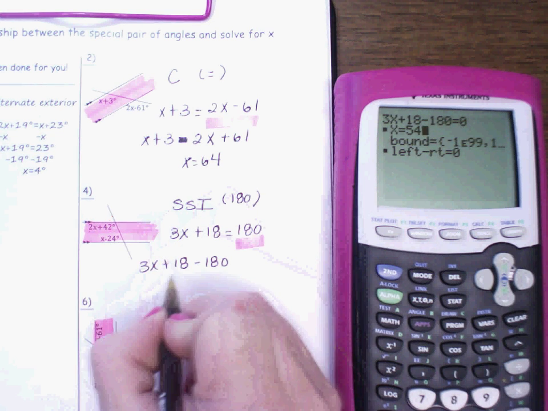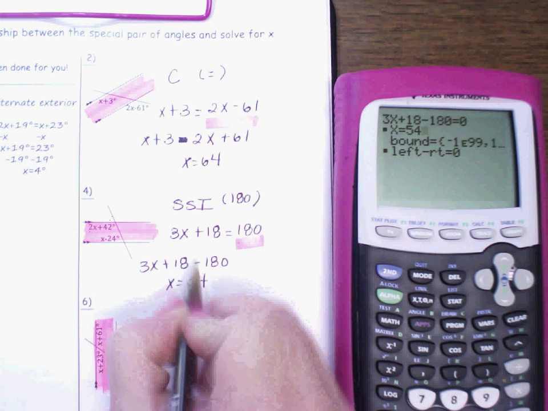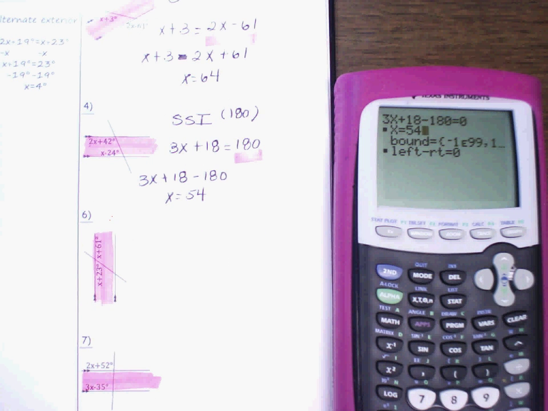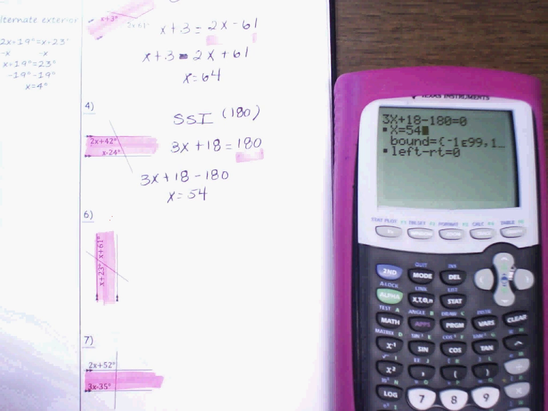All right. What kind of relationship do the other two have? What kind of angles are they? Alternate interior? Corresponding? Isn't corresponding on the same side of the transversal?